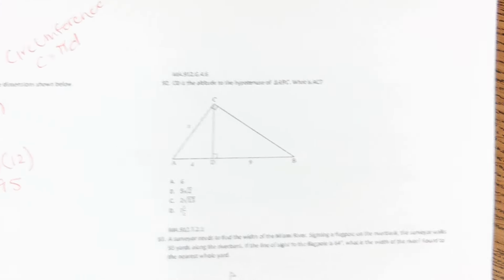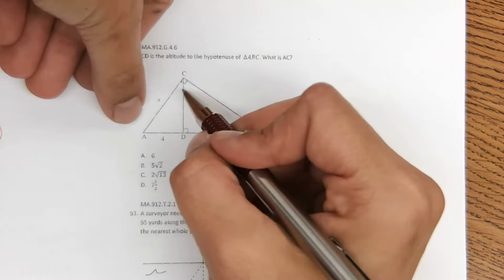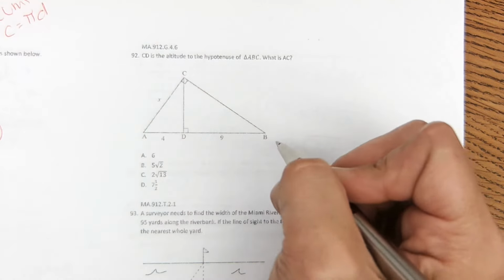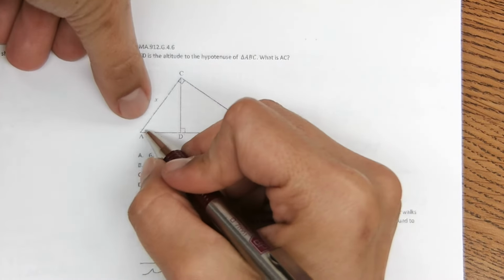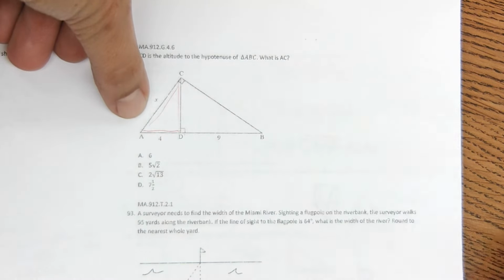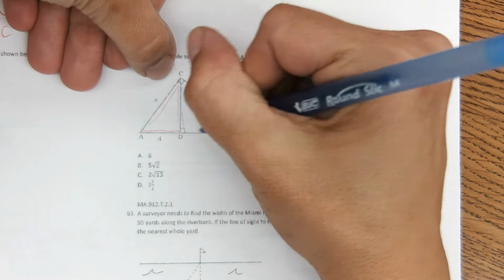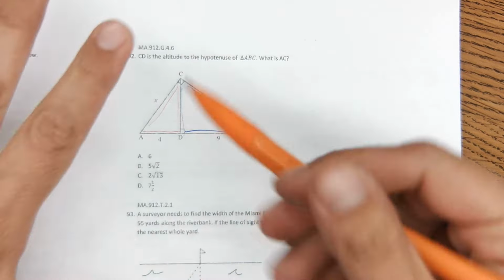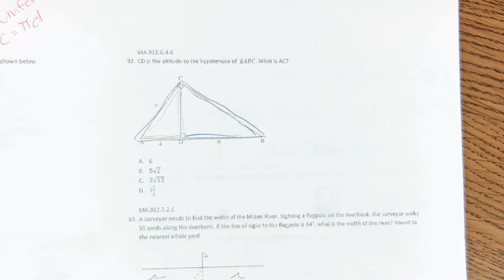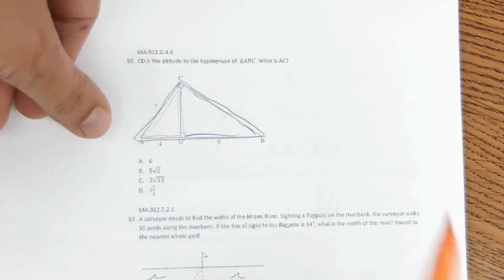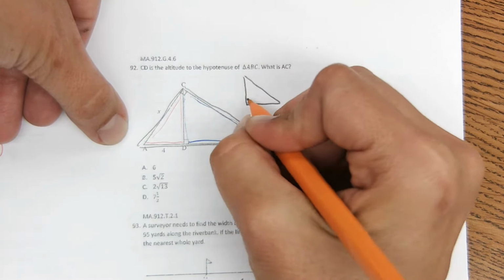92. This one is popular on testing. So in this situation, you have an altitude right here, and you actually have 3 similar triangles. So you have your smallest triangle right here, and then you have a medium triangle right here, and then you have the larger triangle on the outside. So you have 3 triangles, and all 3 of these triangles are similar. So what I would do is actually draw these out. If I was solving this on my own, not even teaching, I would draw this out.